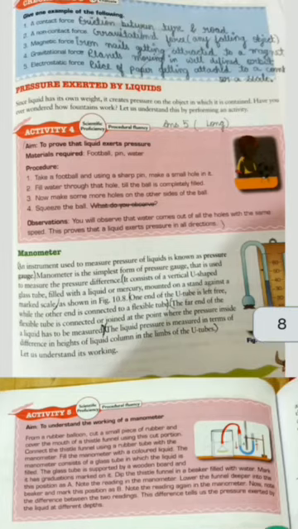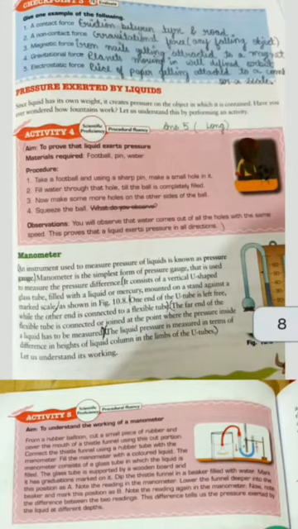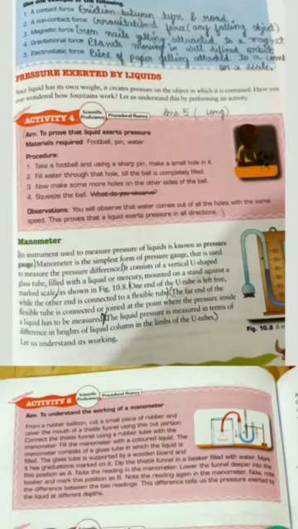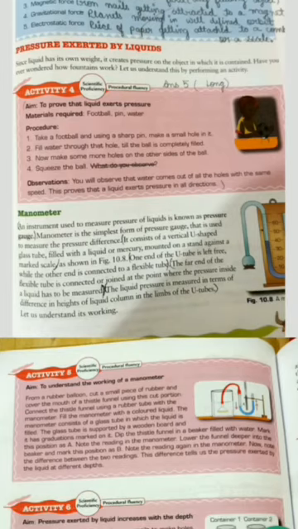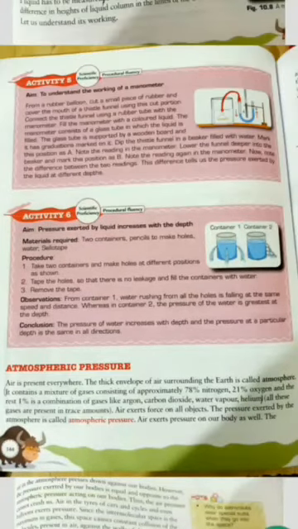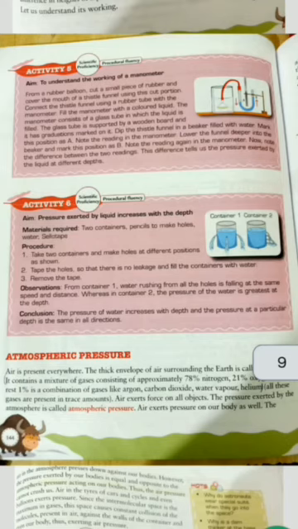So we have a device called a manometer for measuring the pressure exerted by liquids. Here we have a U-shaped tube, with one end open and the other end having a funnel, which is moved into the liquid in which we have to measure the pressure. Then we observe the difference in the level of mercury, or water also, and that difference is used for calculating the pressure, right? And here again we have performed activities where we have seen that as we go more into the depth, the pressure increases.